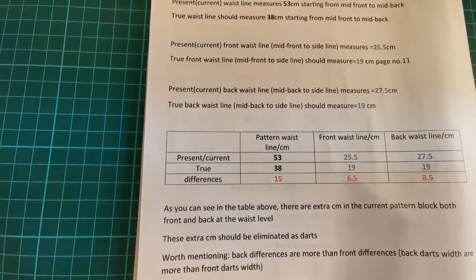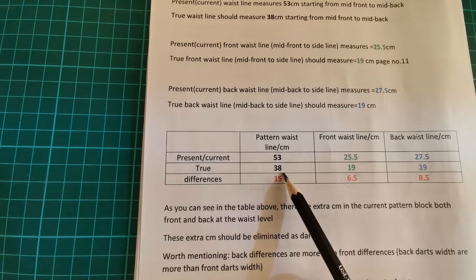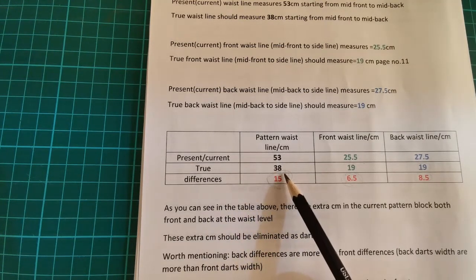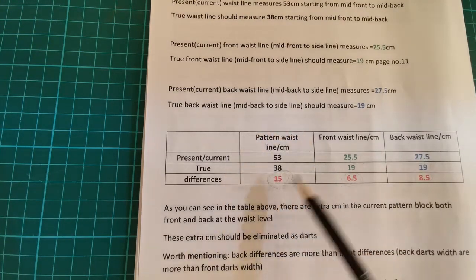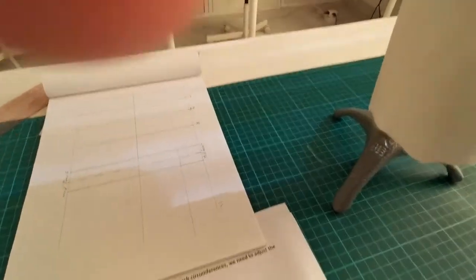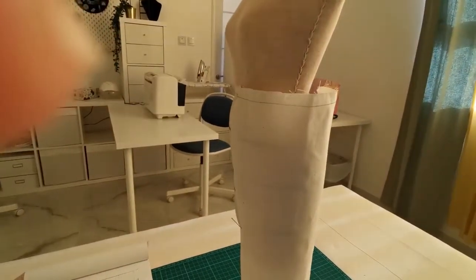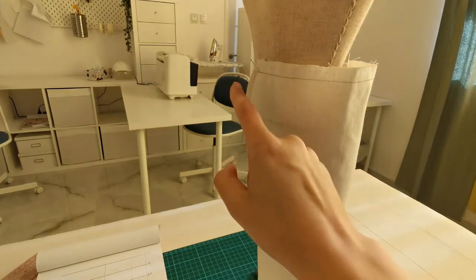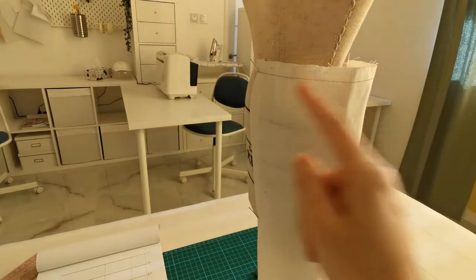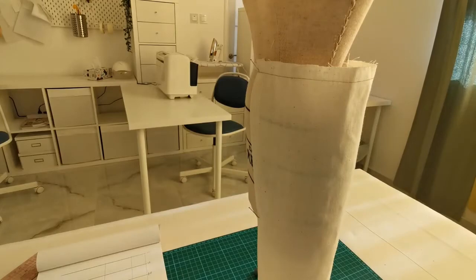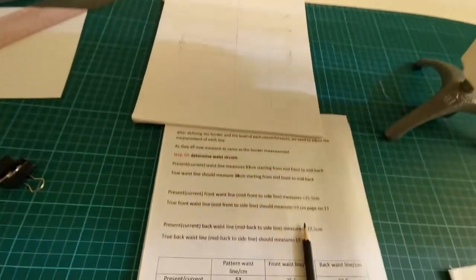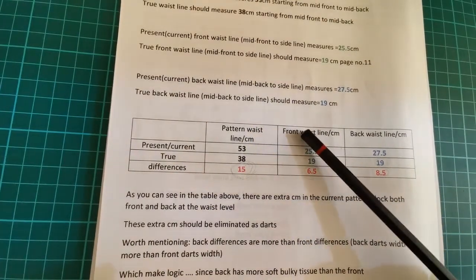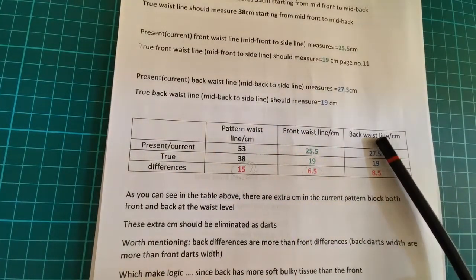If you go back to the video of what is dart, this is considered the value of total darts for the pattern piece. Pattern piece means the value of the darts for all the waist, front and back together. Going back to the table, we have to see how much goes for the front and how much for the back.